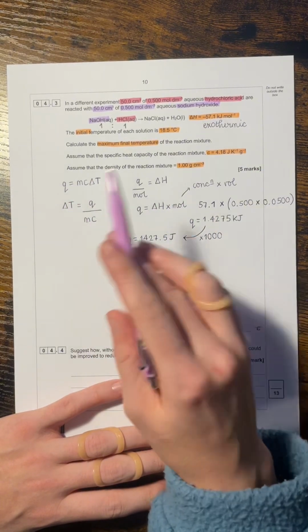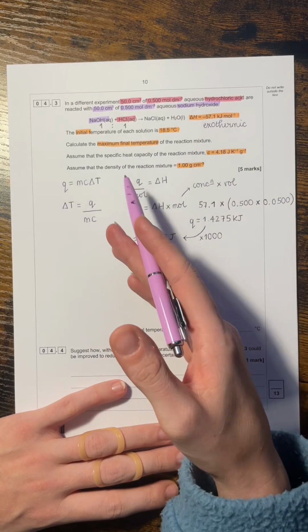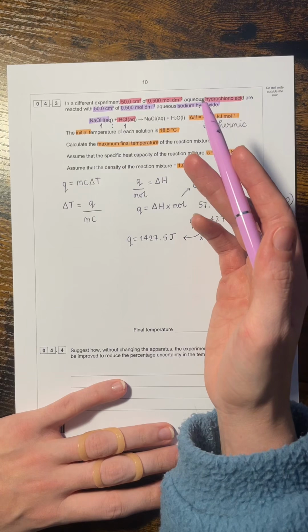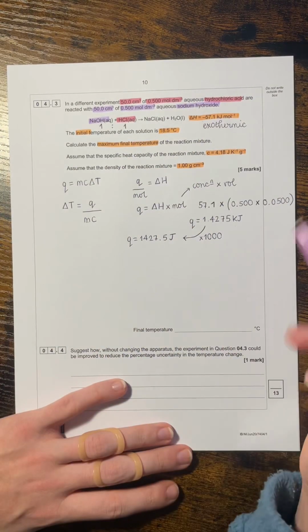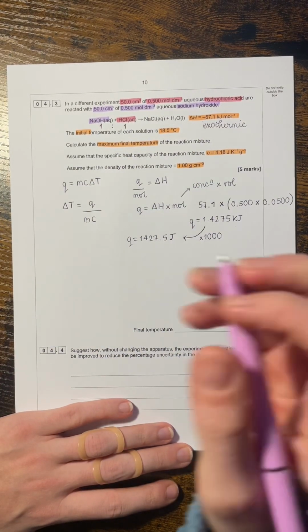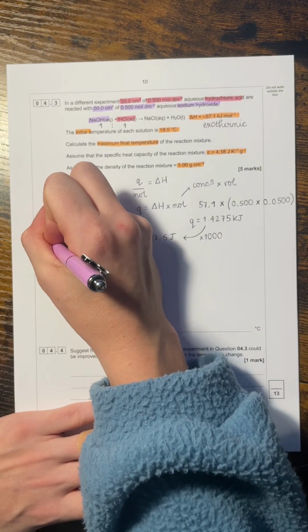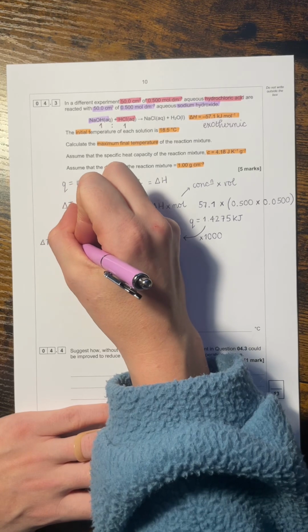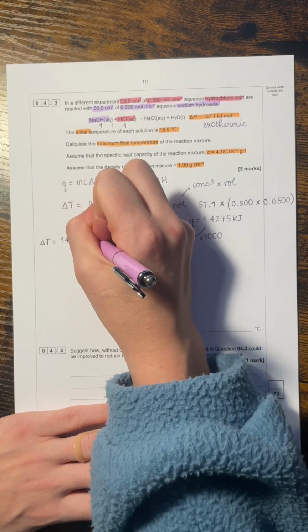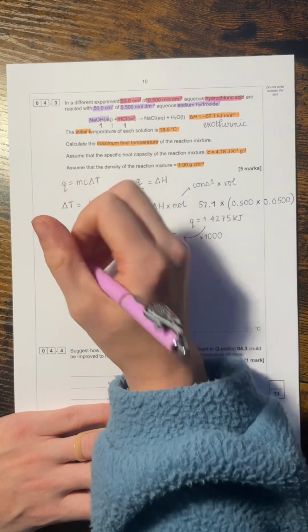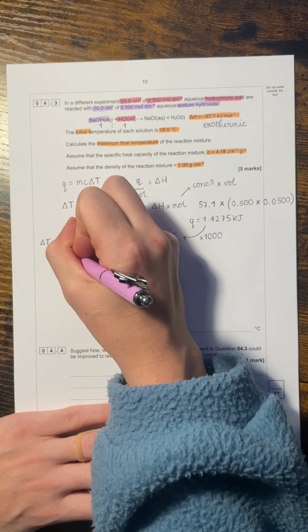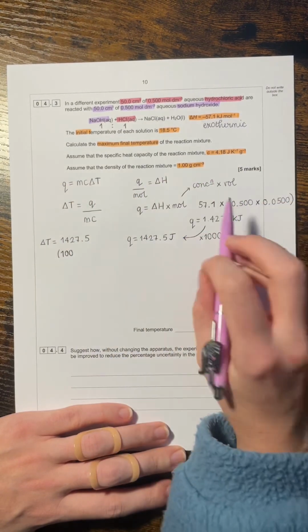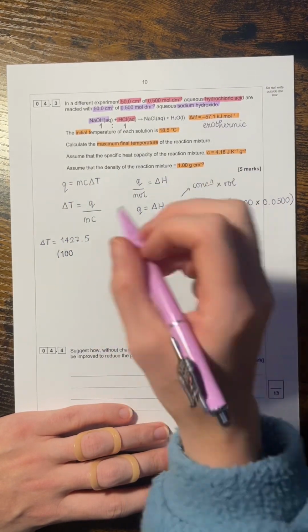So with neutralisation, when we're adding the two solutions together, you have to remember to add the two volumes together because they'll both be in the same vessel. All of that solution will be experiencing the temperature change. So delta T, therefore, is going to be equal to the 1427.5 of Q divided by 100 grams for the mass, which we use the density for, and 4.18.